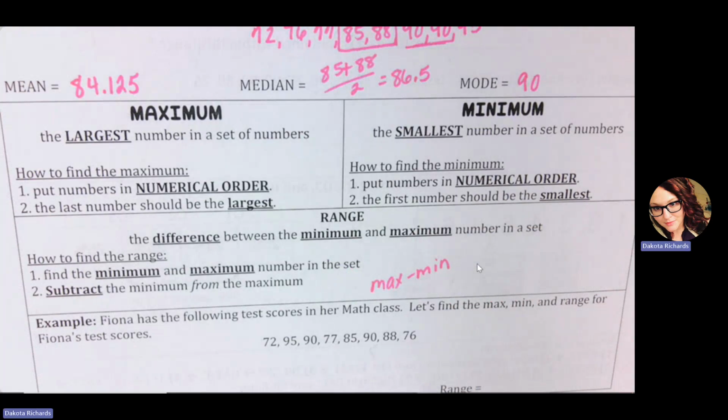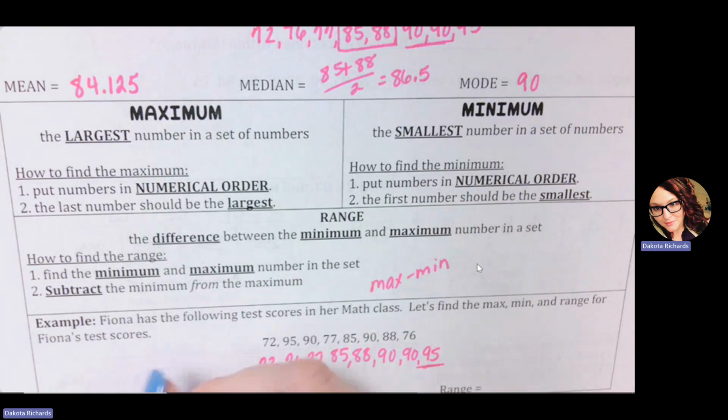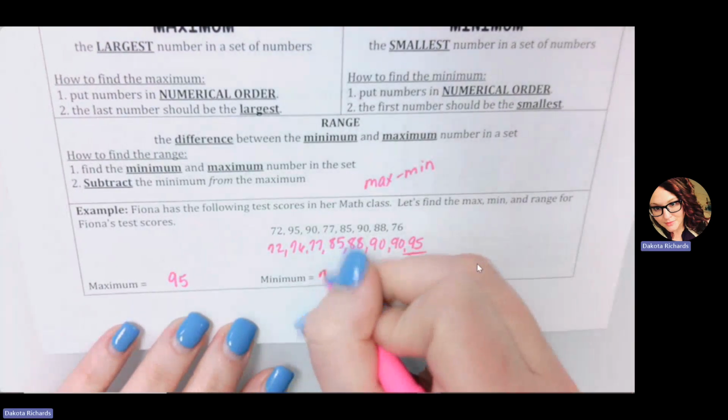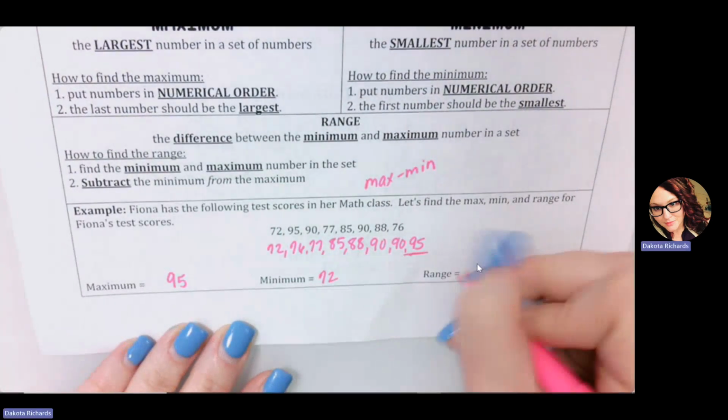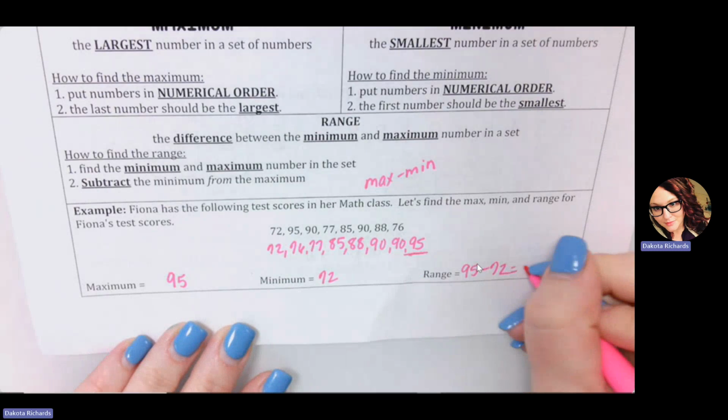Example, Fiona has the following test scores in her math class. Let's find the max, the min, the range for Fiona's test scores. So again, we're going to list them in order: 72, 76, 77, 85, 88, 90, 90, 95. The maximum is your last number, so that would be 95. The minimum is your first number, which is 72. The range is 95 minus 72. When you subtract those, you should get 23.